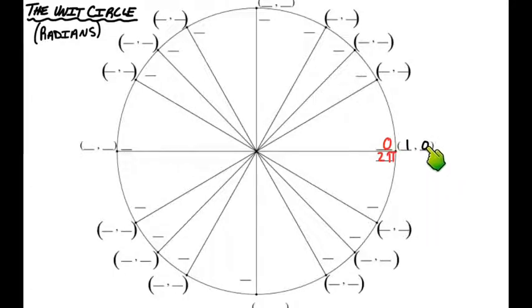Okay, so if we cut that in half, we'd be at pi radians. Half a revolution would just be pi radians, and that'd be at negative 1, 0. If we cut that in half, so 1/4 of a revolution up here, in degrees this would be 90 degrees. That'd be pi over 2 radians, which gives us 0, 1.